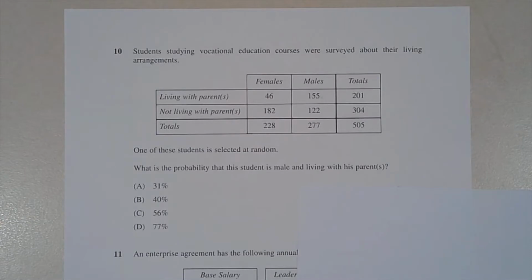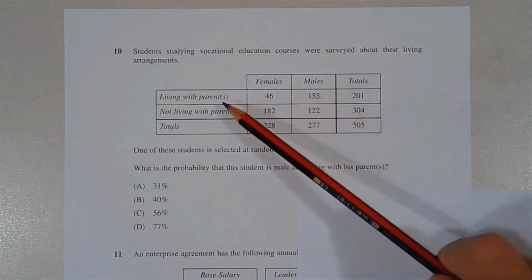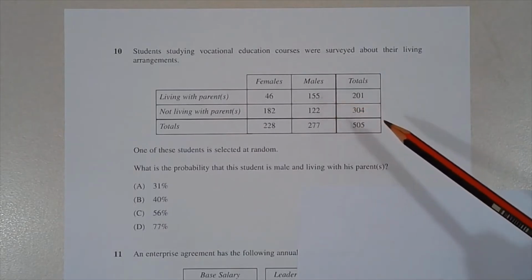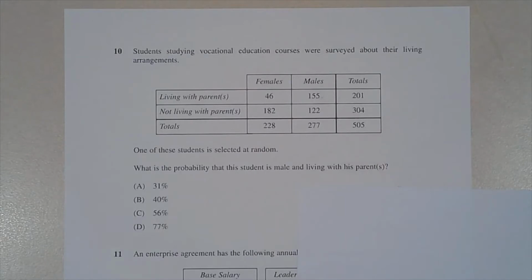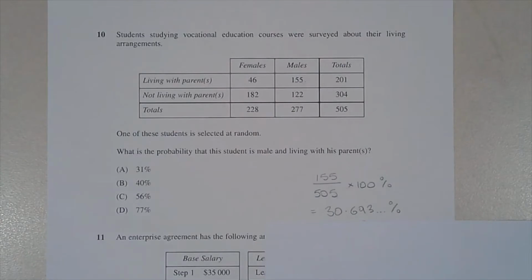Question 10. Students studying vocational education courses were surveyed about their living arrangements. One of these students is selected at random. What is the probability that this student is male and living with his parents? Now from the two-way table, we can see that 155 students were both male and living with parents. So to work that out as a probability, we take 155, we divide it by the total number of students surveyed, 505, and then we multiply that by 100 to convert that into a percentage. Like so. You end up with 30.693%, and that rounds to 31%.